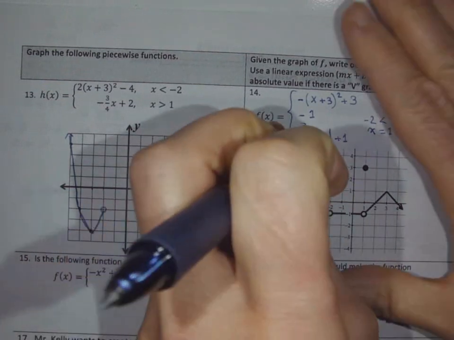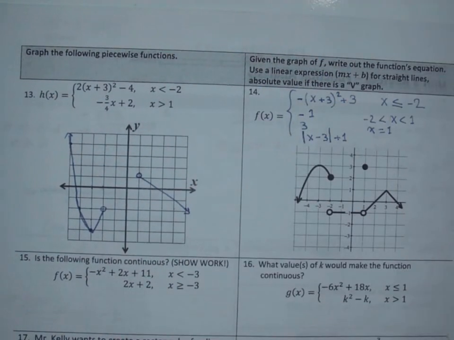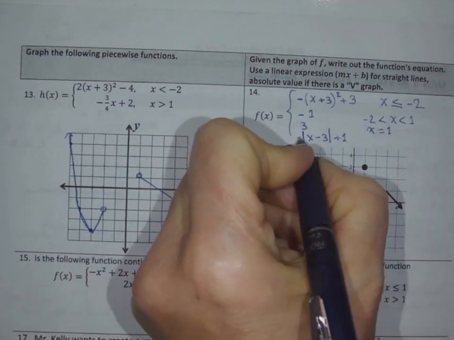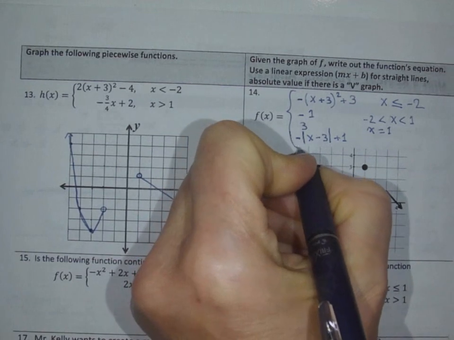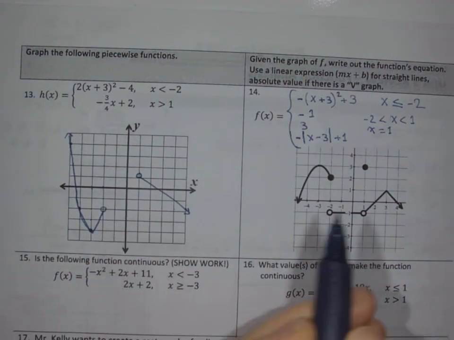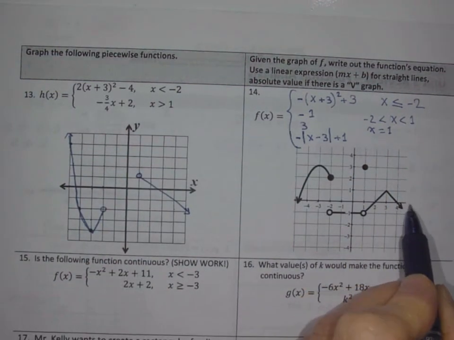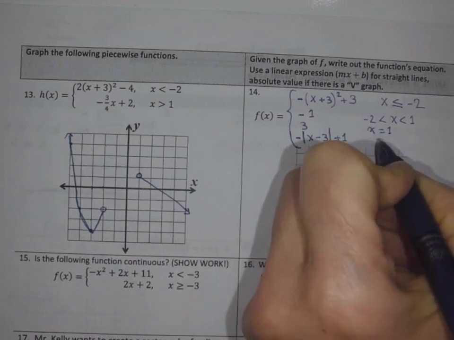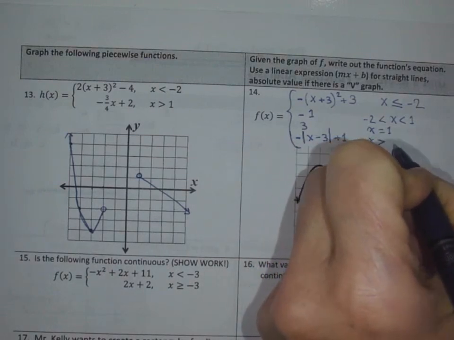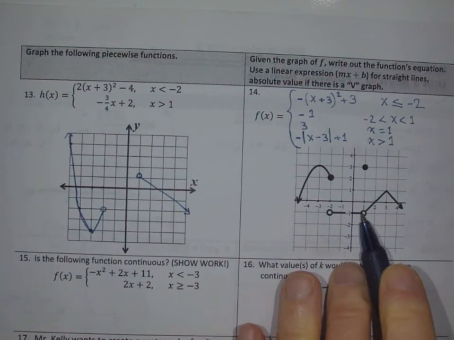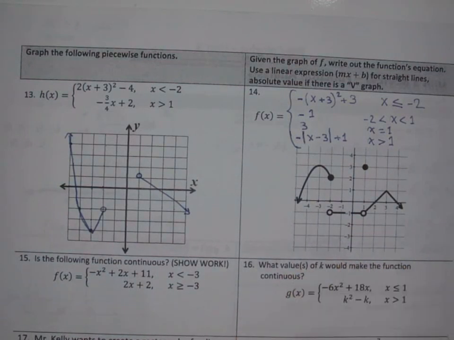And then finally, we're going to have that little reflection because it's upside down. So I put a negative in the front, and let me move that down a little. Here we go. And that will be for all the x's that are greater than 1, right? Because we have an arrow at the end here. So for all x's greater than 1, but not or equal to, because it's an open circle. There we go.